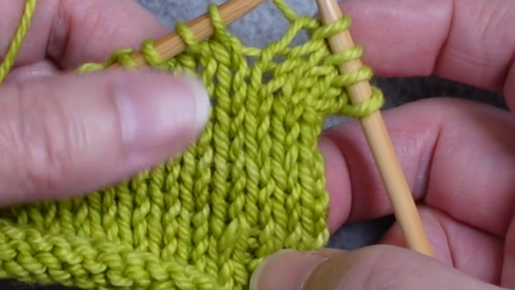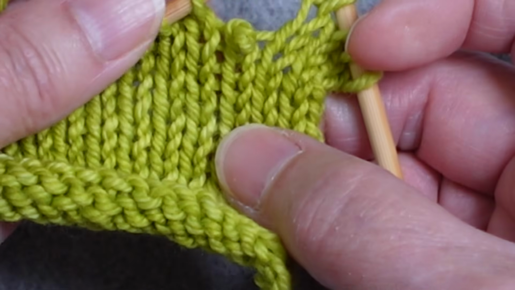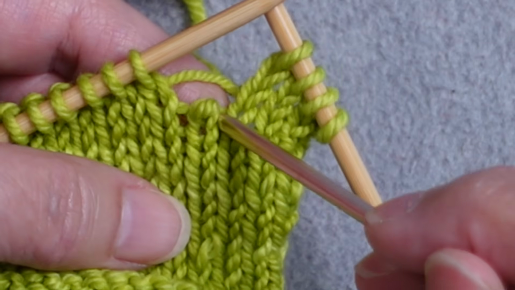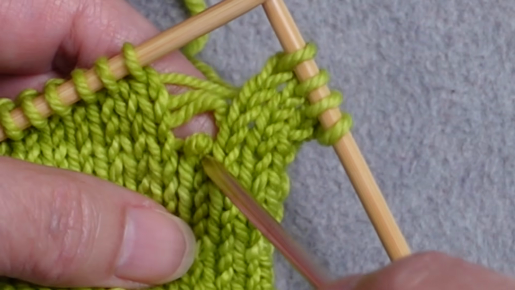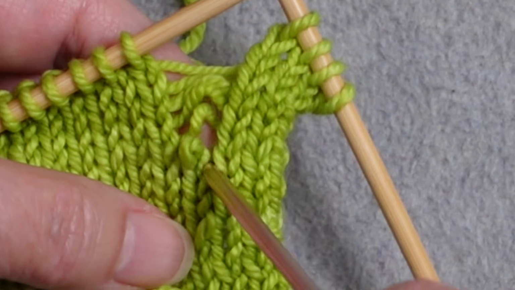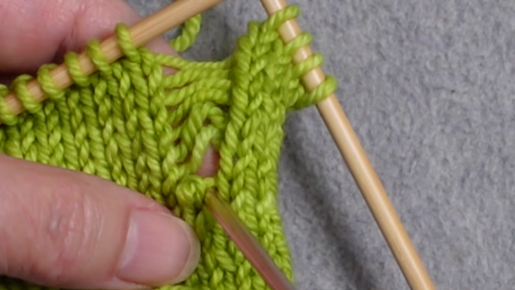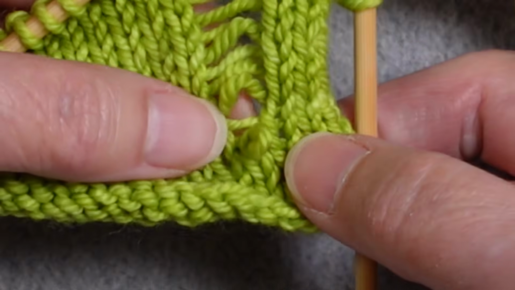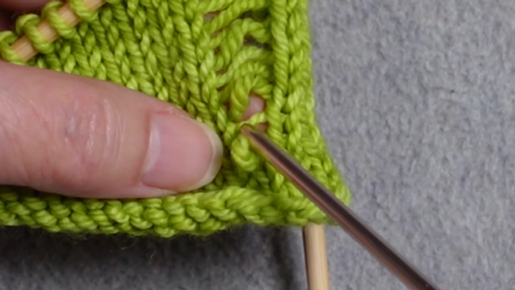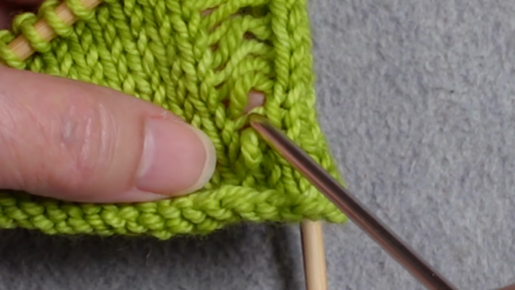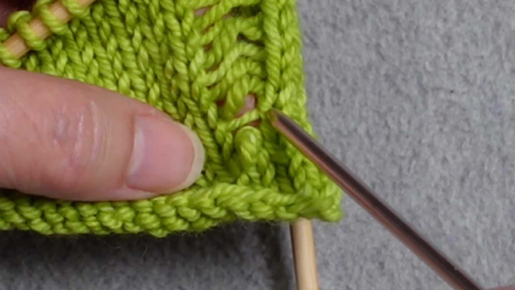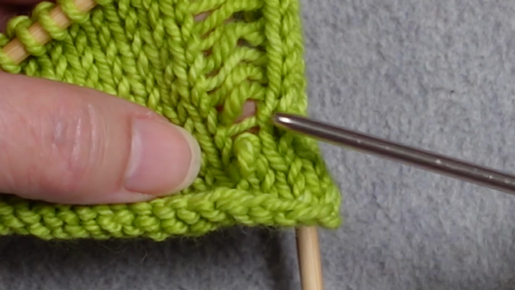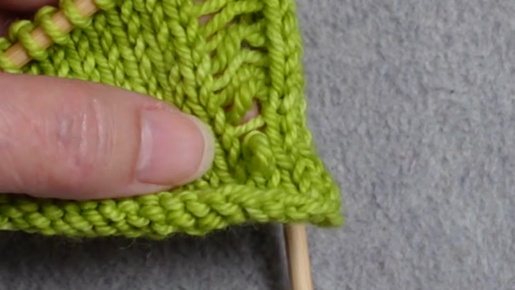And then I need to let this off the needle. And I ladder down until I get to that twisted stitch. So now what you can see is that this strand going across here is actually quite a bit shorter than these, and that's because it just took a direct route. It never was wrapped around the working needle, and so this is a shorter strand in the ladder.